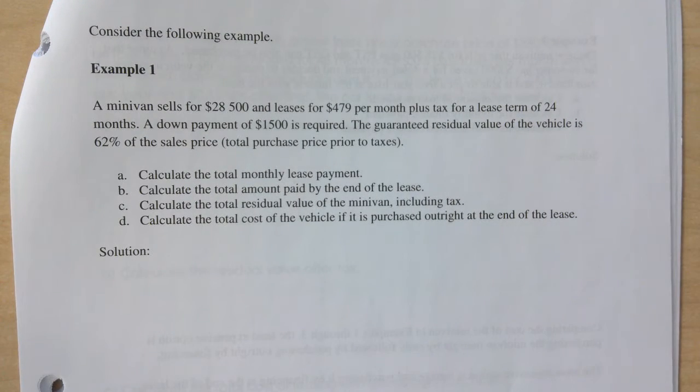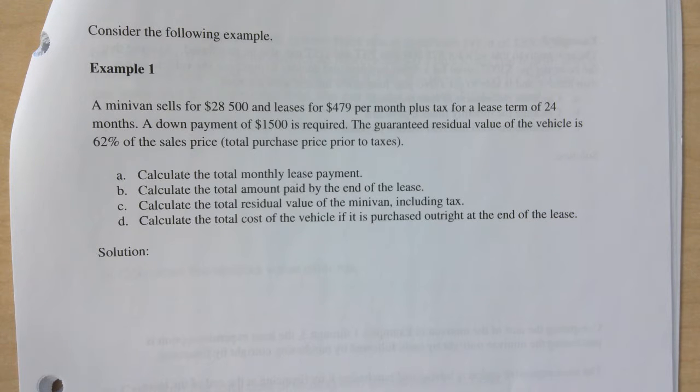Okay, so we have a minivan. Okay, go ahead and do it, Griffin.